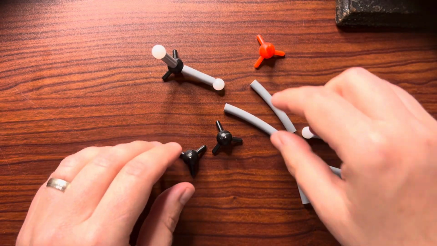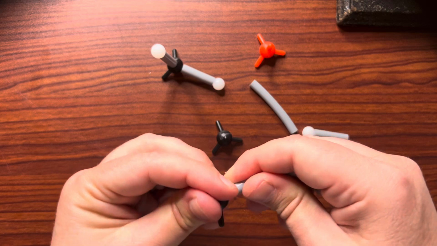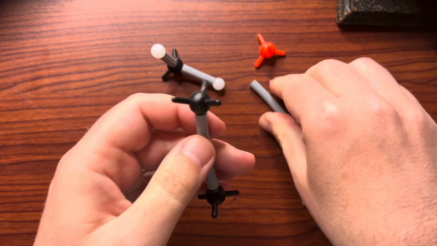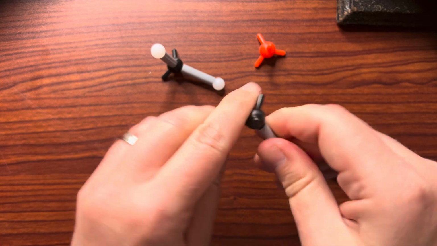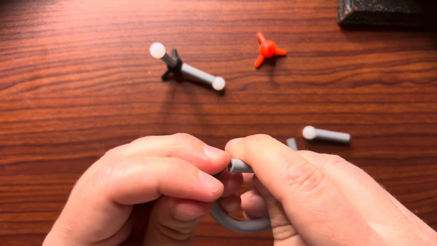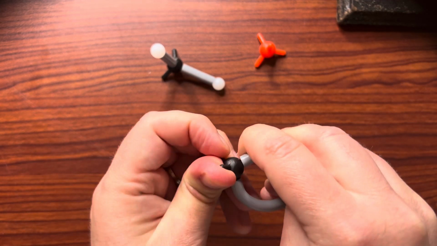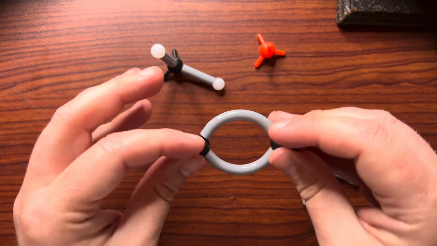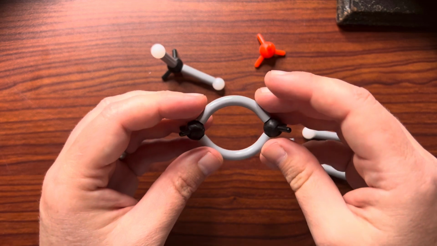When making a double bond, we use two of these. We attached one at a time, so we're going to start by doing that. There's one. And there's two. These bonds, even the gray ones, allow you to rotate the bonds as much as you need. So it's very easy to do that.